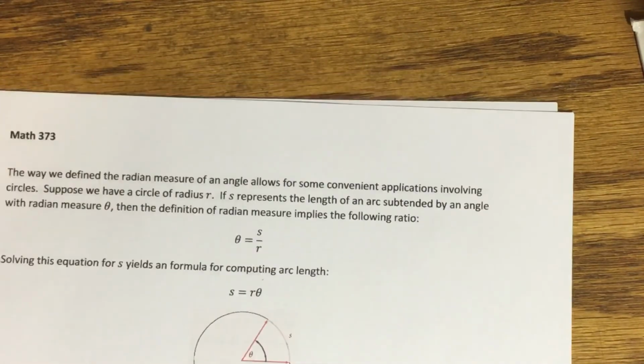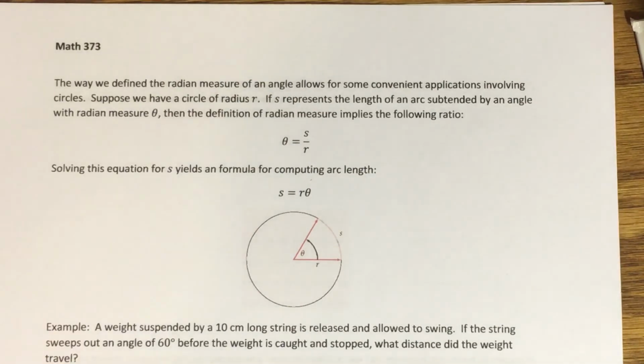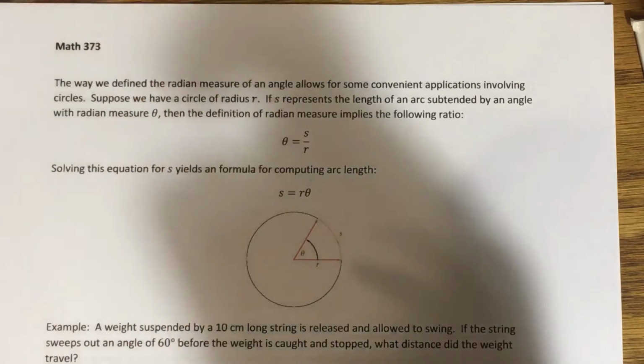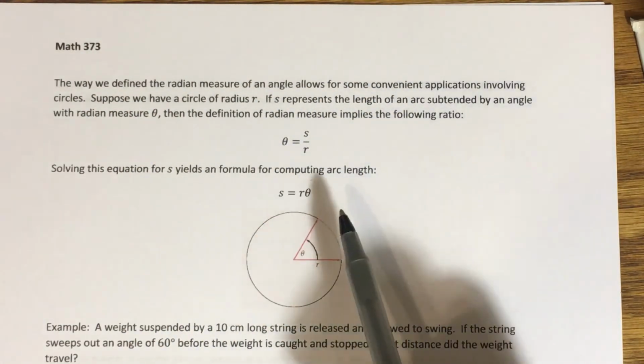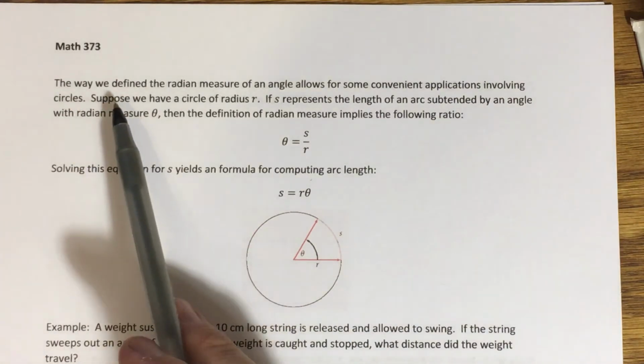All right. So I had mentioned before one of the benefits of using radian measure instead of degrees is that it gives us a direct relationship between the angle that we're measuring and the arc of the circle that it subtends. So we're going to use that concept here to come up with some pretty useful formulas.